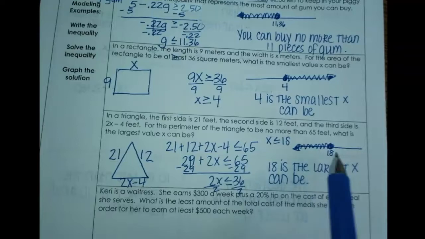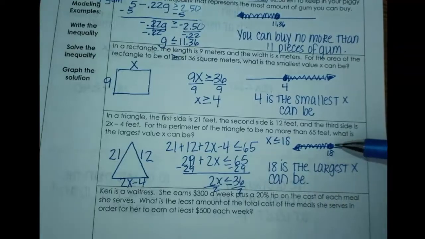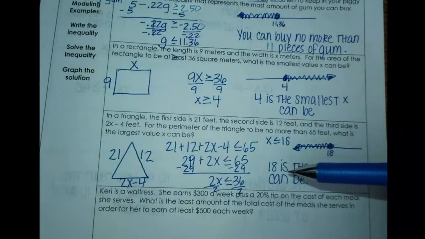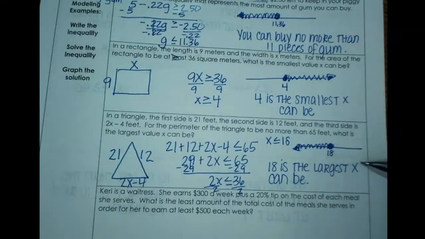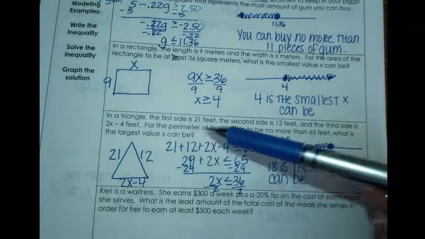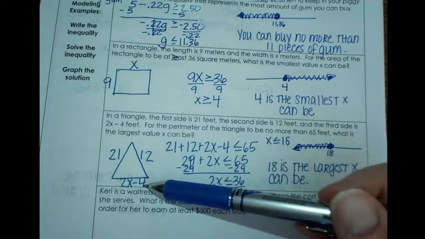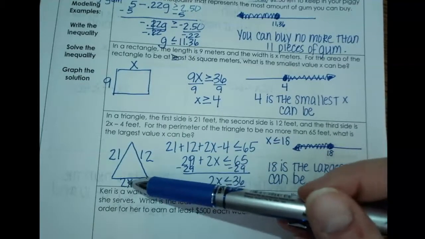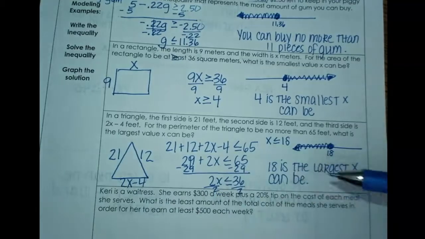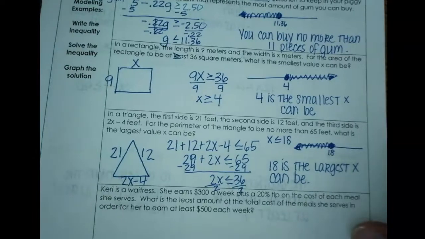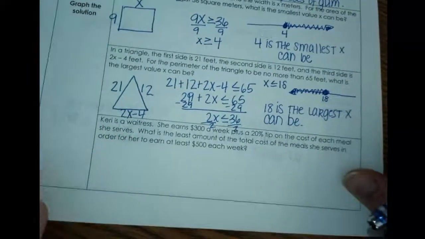So that's what's graphed right here. 18 is included, so we have a closed circle, and less than is to the left. So what that means is 18 is the largest that x can be. So say you had a bunch of fencing, and you knew the length of this side, and you're trying to figure out what's the most that can happen with this x on this third side. Well, that x can be no more than 18, or you're going to run out of fencing. You're not going to be able to get your fence to connect all the way around.